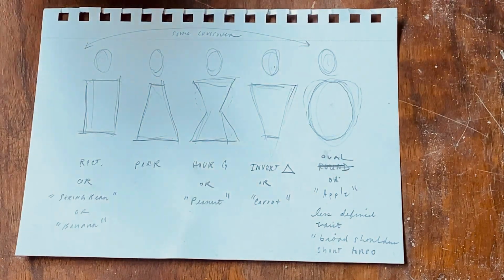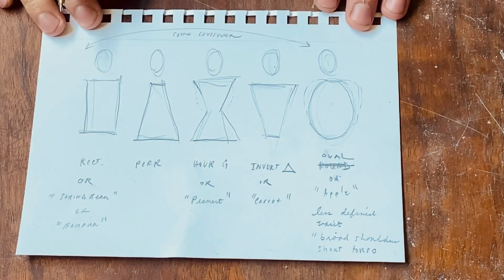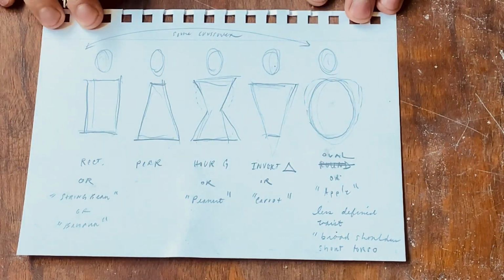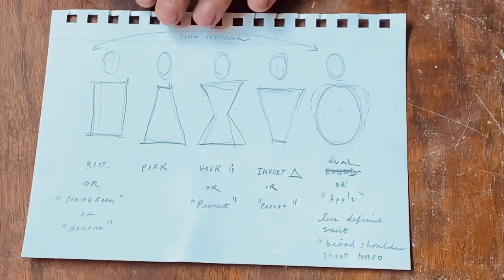Hey everybody, I just want to give you a preview on my latest Patreon video, which is on the different body types. And I focus on 5 main body types.